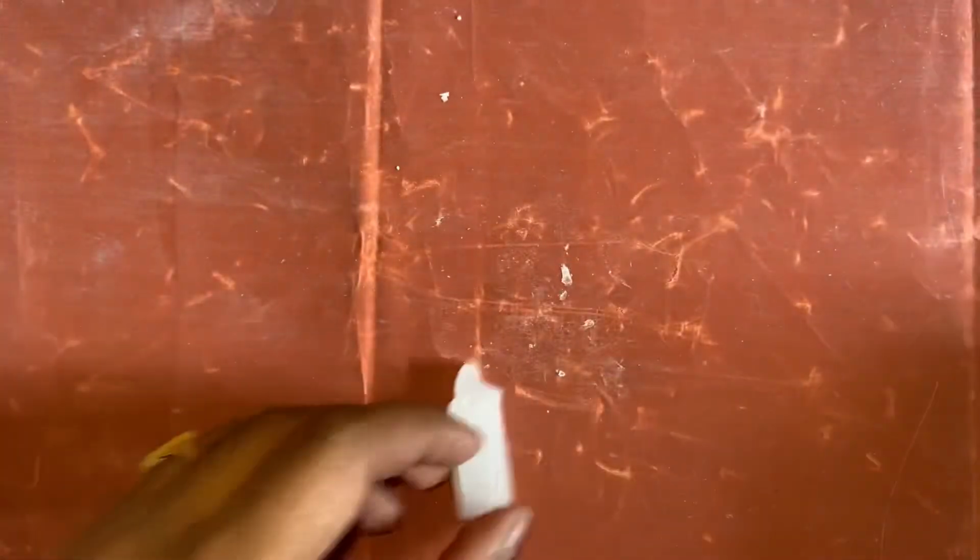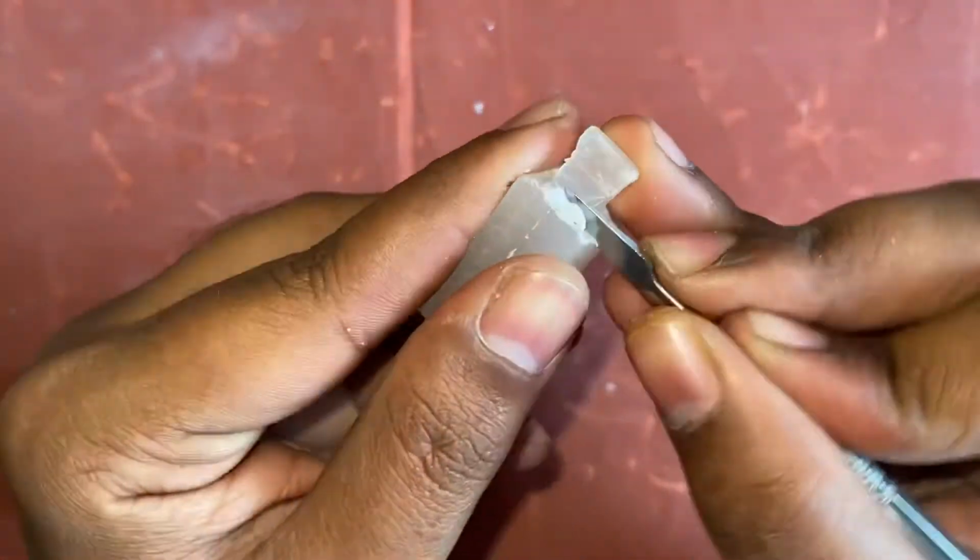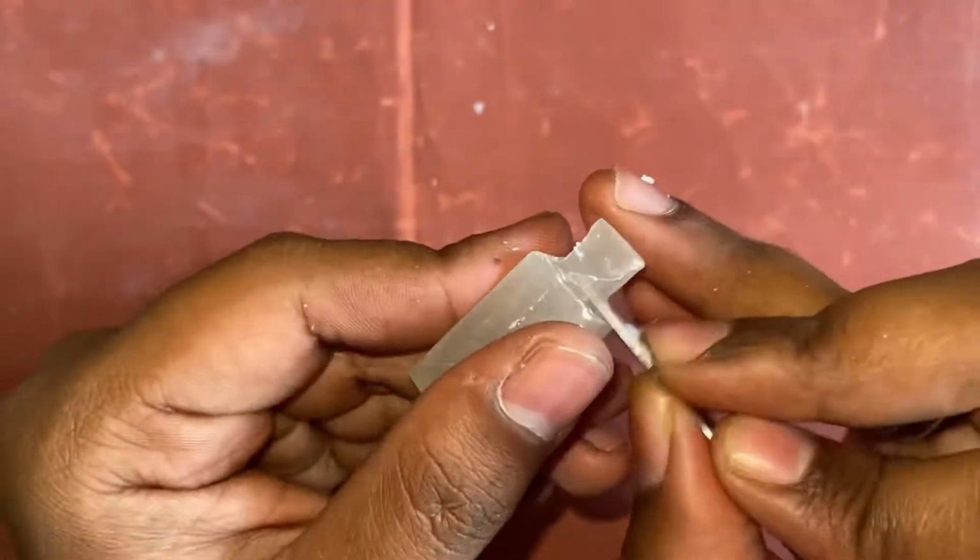Now we are removing the wax from the lingual aspect. There should be a lingual fossa in the lingual aspect.